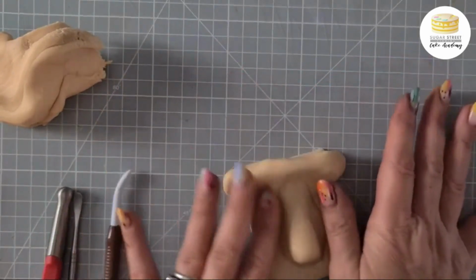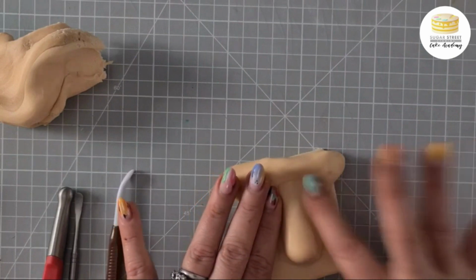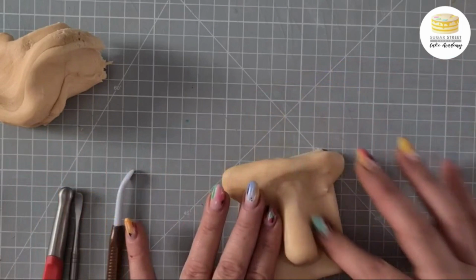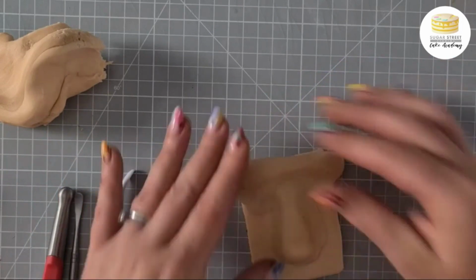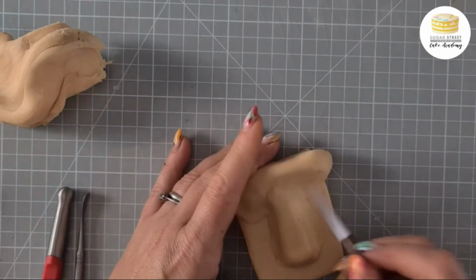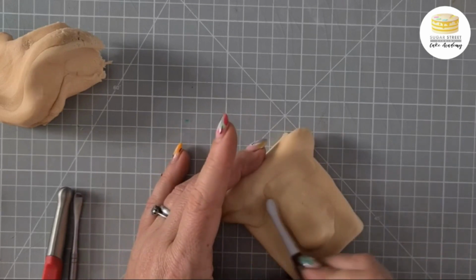So to begin with, we just want to get the shape into place. We don't need to worry too much about what it looks like, and if it looks right. So I just want to kind of smooth this in.